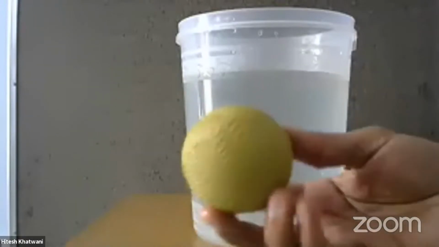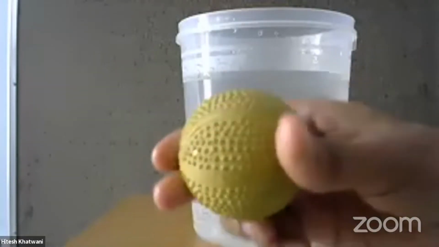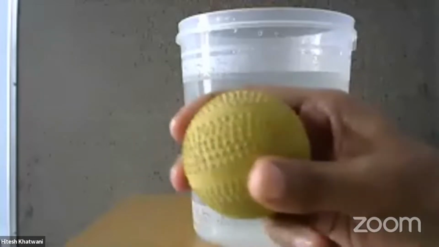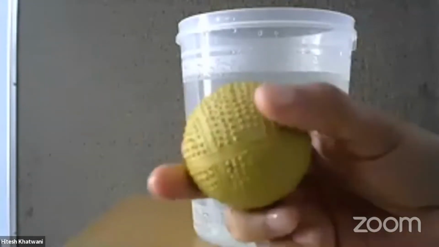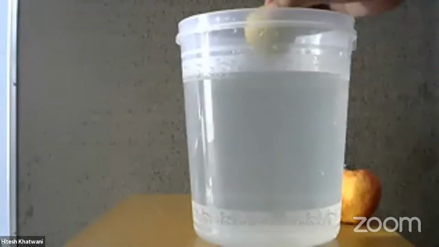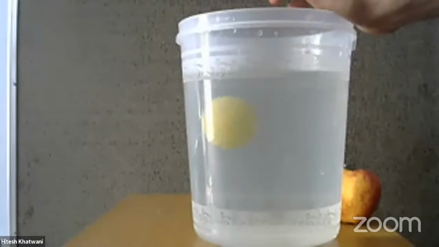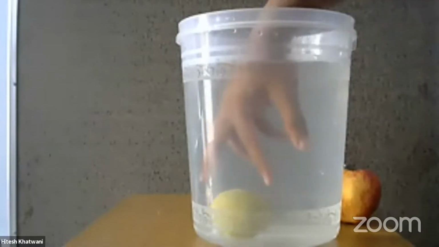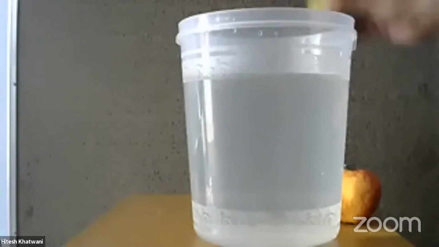This is a hard rubber ball. I mean, solid. It's not hollow. How about this one? Sink or float? People are saying float. Somebody is saying sink. Okay, float or sink. Sank. So the two rubber items we have put have so far sunk. Okay, let's see more.